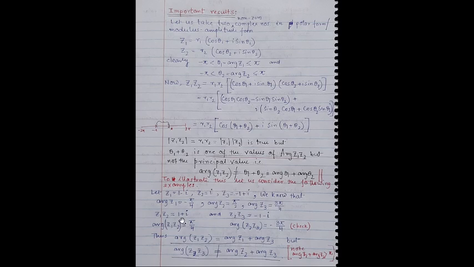So z1 into z2 is 1 plus i, and z2 into z3 is minus 1 minus i. Note that the argument of z1 into z2 is pi by 4 and argument of z2 into z3 is minus 3 pi by 4. We haven't done that, but you can check it easily by following the earlier method that we have used.